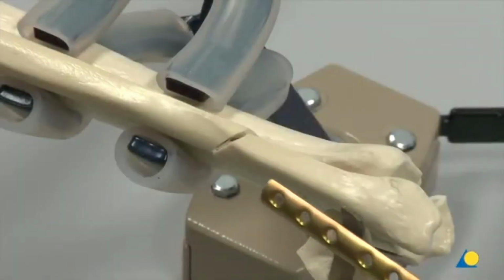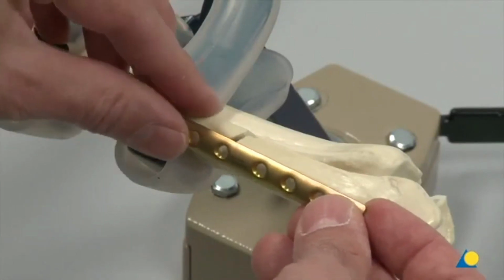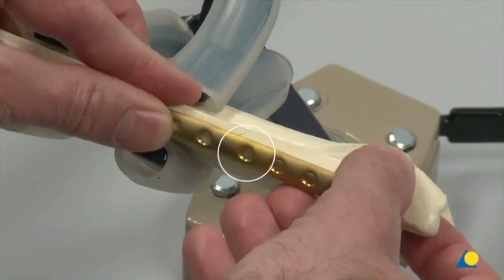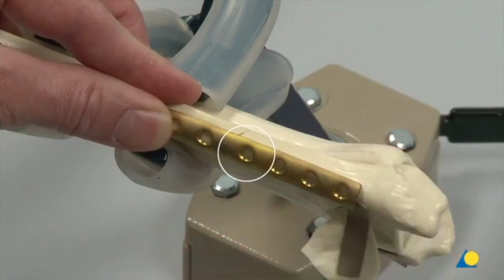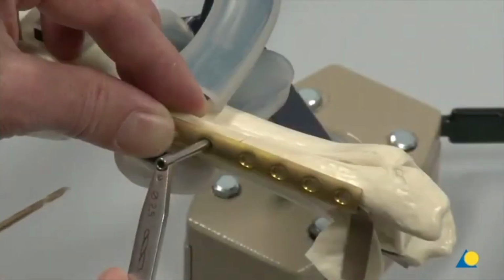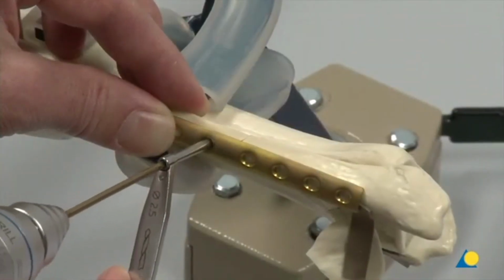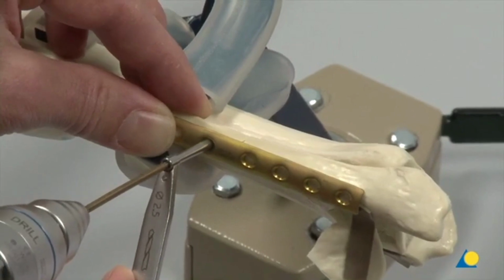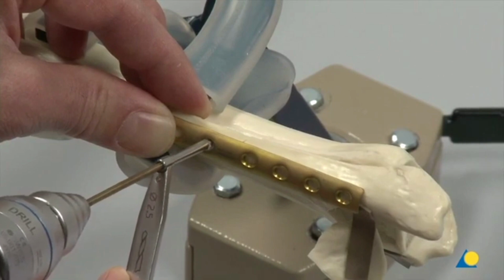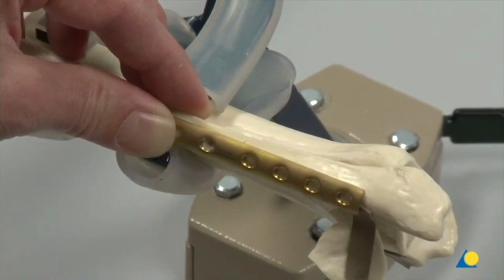The 7-hole LCP 1/3 tubular plate is placed onto the bone with the middle hole distal to the fracture. This hole will be used for the lag screw. Contouring is not necessary. A neutral hole is drilled through the third proximal plate hole close to the fracture using the 2.5 mm drill bit and 3.5 universal drill guide.